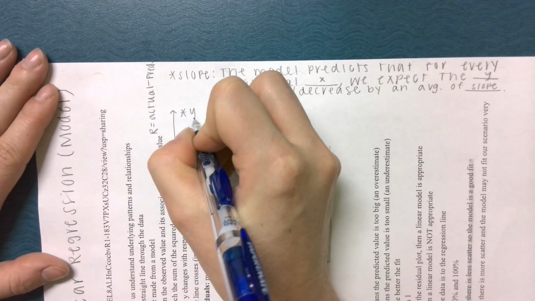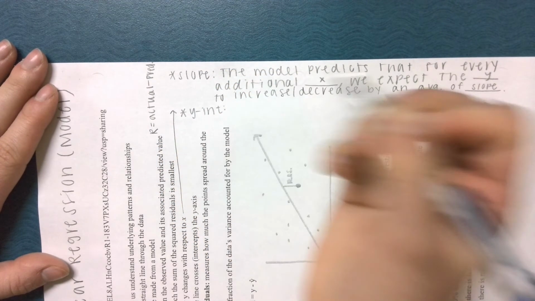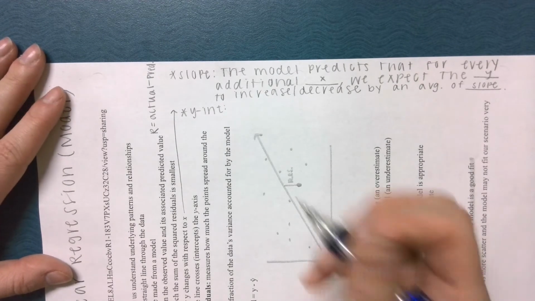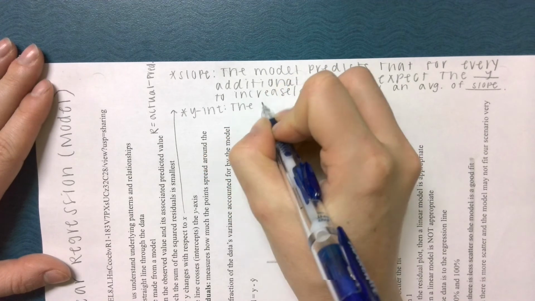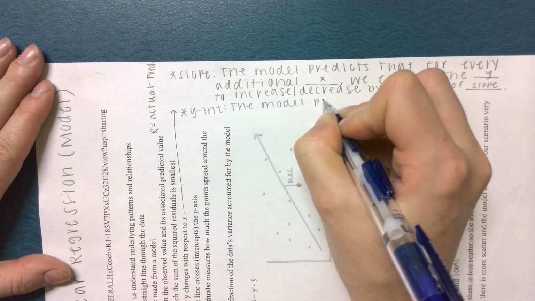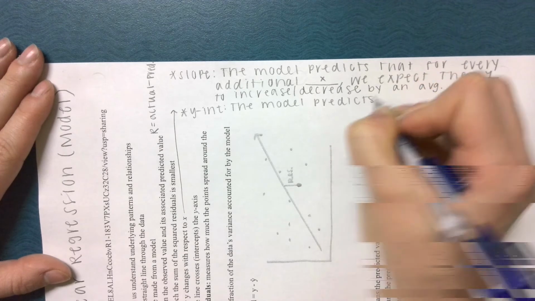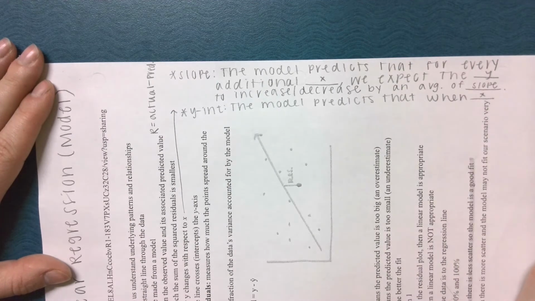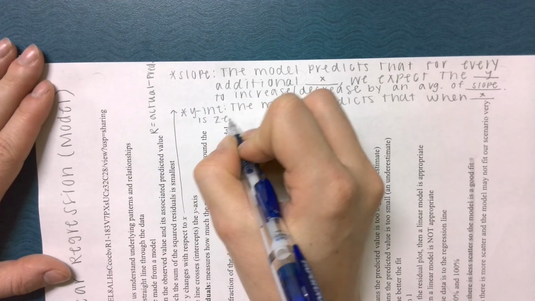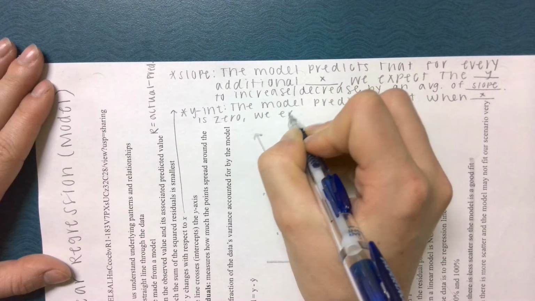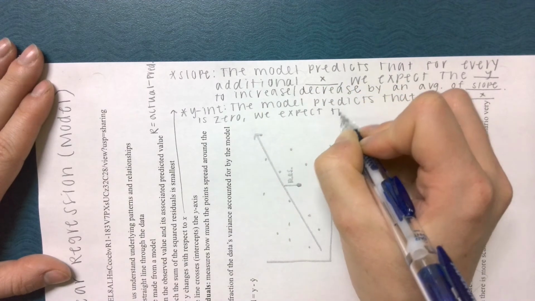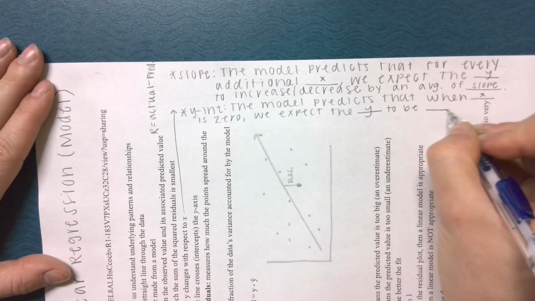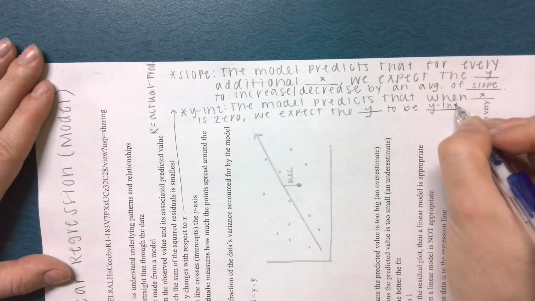Okay, y-intercepts are slightly easier. Y-intercept is telling you where this line crosses the y-axis. That means that your x variable is always 0. So again, we are going to start with the model predicts that when your x is 0, we expect the blank, put in your y variable, to be blank, where you put your y-intercept.